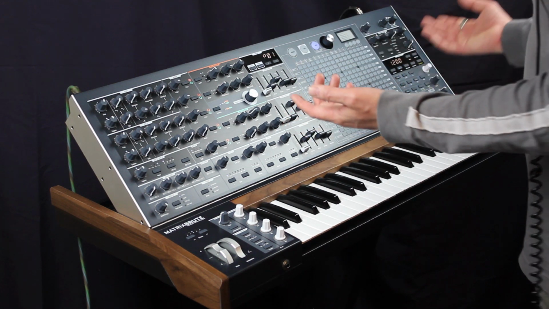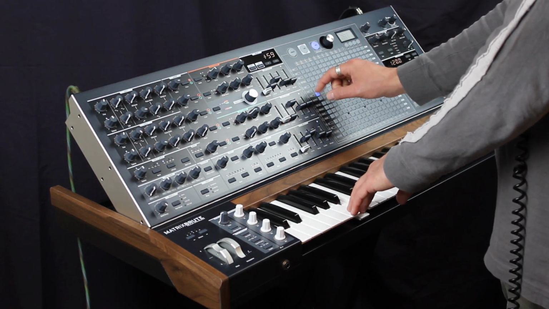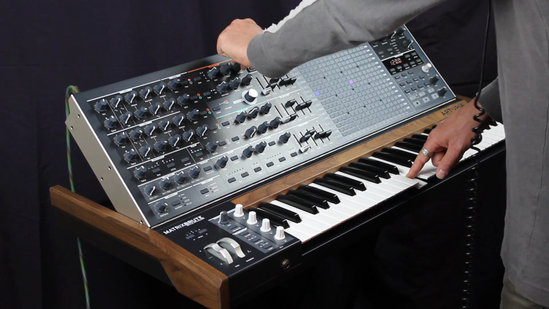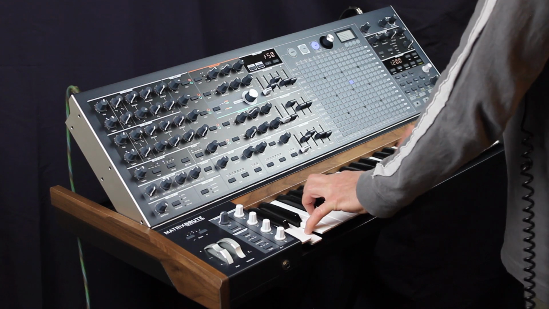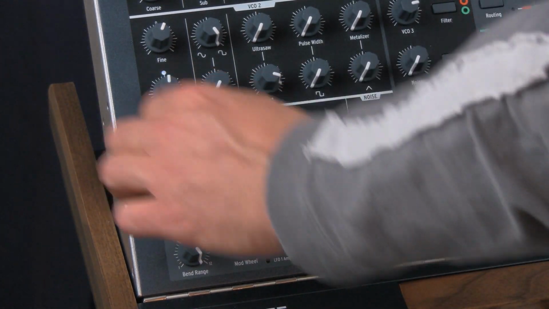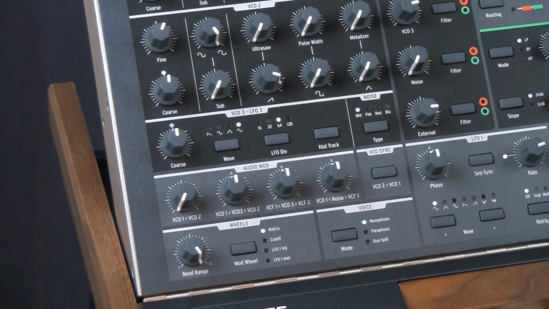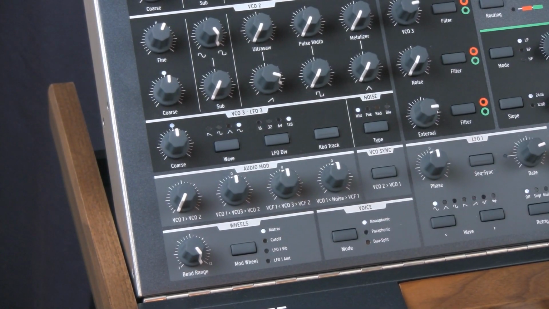And of course, I'm directing it to frequency, but we could direct it anywhere you want. So it is a really versatile way to have another LFO just sort of hiding in the wings.